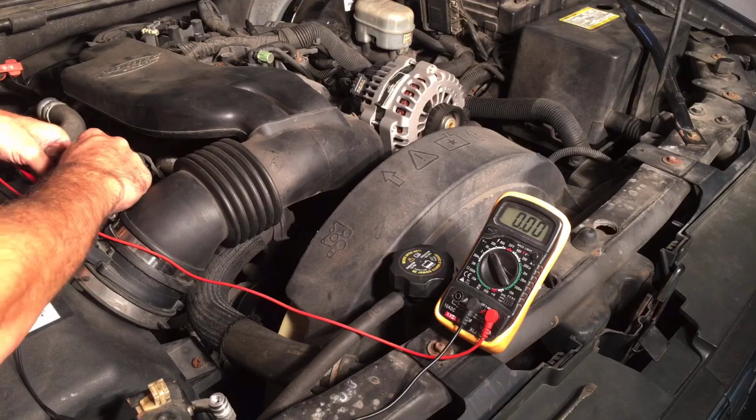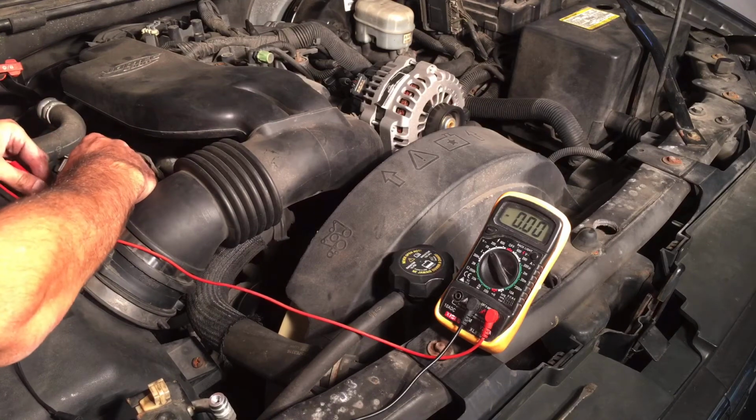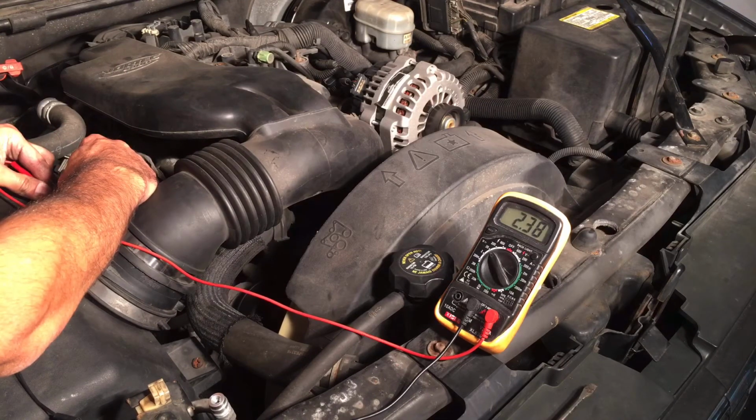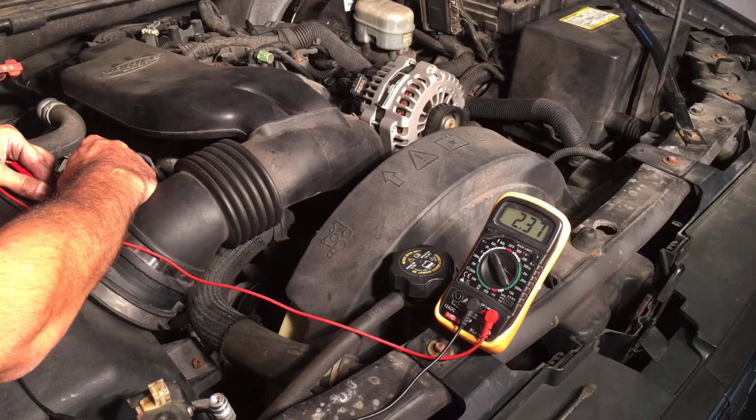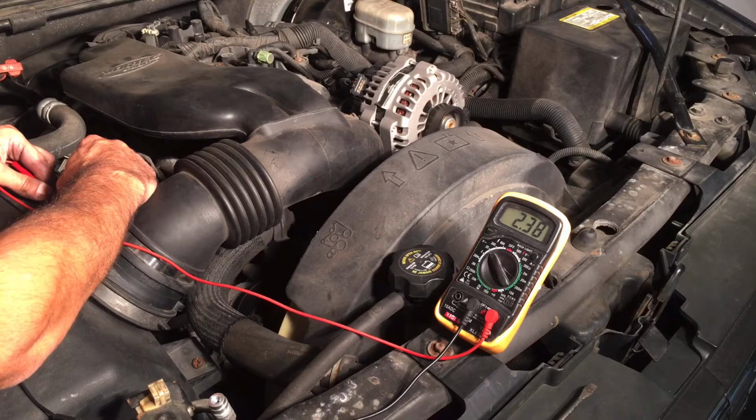I'm going to connect it here, and we are at 2.38 volts, which is actually pretty good. I mean, 2.5 is where you want to be. We're pretty close on that. And just for the record, this is a Chevy Trailblazer with the GM 5.3 liter V8 engine. In case that's the vehicle that you're working on, that is the reading that you're looking for.